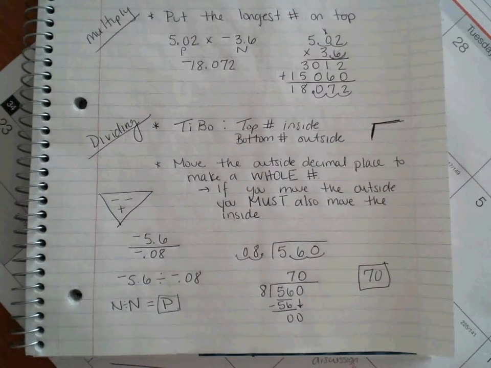Hopefully you guys were able to understand and get these notes into your notebook. They are going to be very helpful as we move forward. Use these on the examples that you're going to be given.